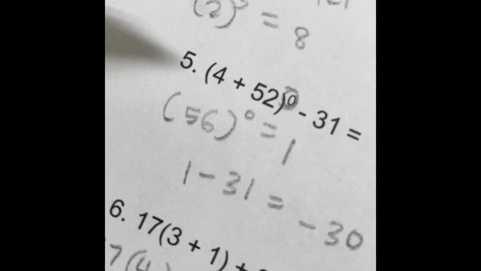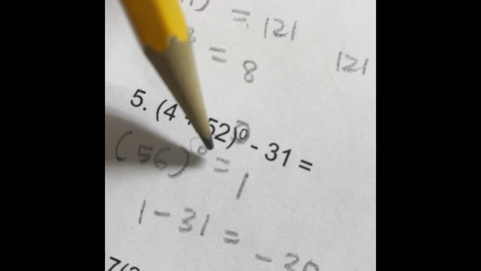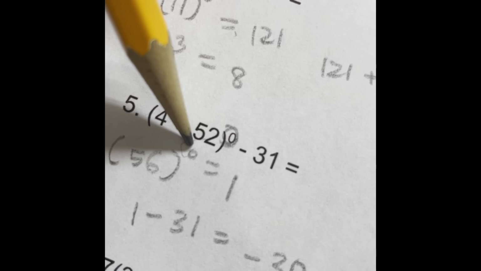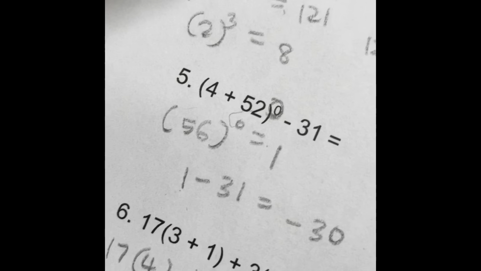For this one, we add them first, but then we see that we have a 0. Whenever the exponent is a 0, then it means that it's equal to 1. So we do 1 minus 31, which gives us negative 30.